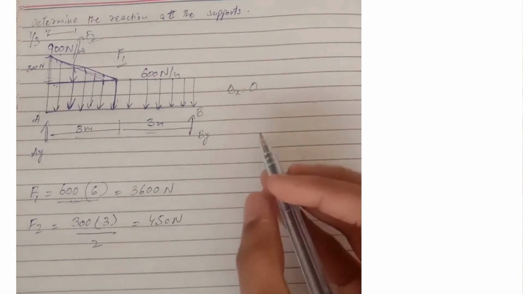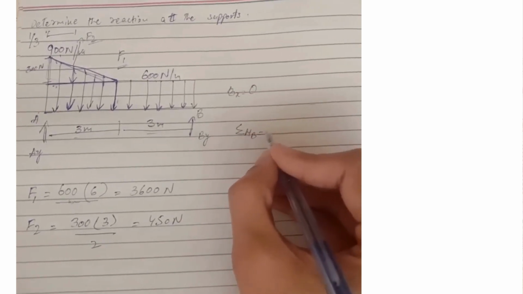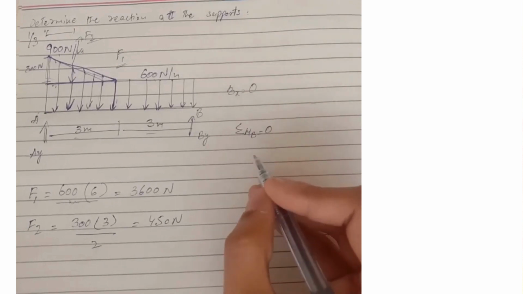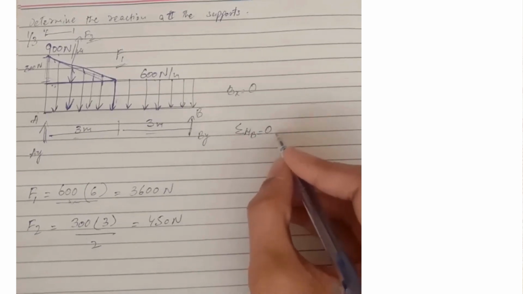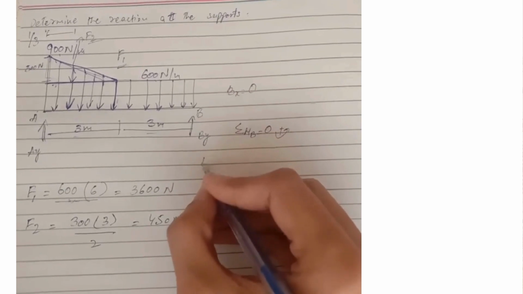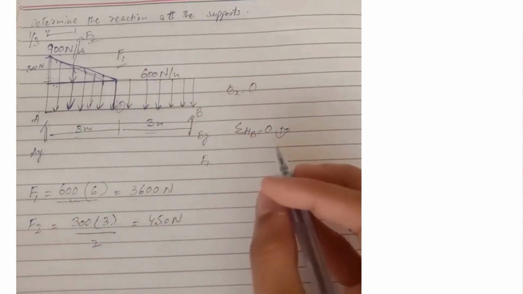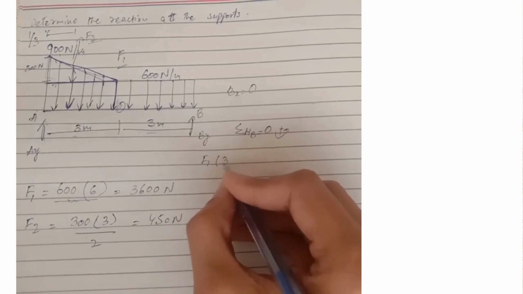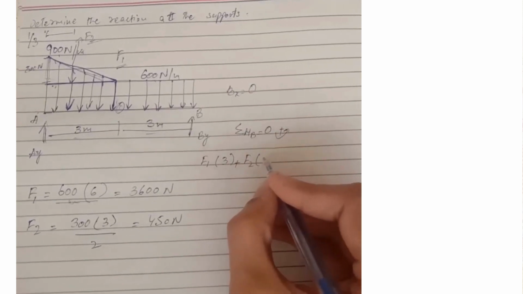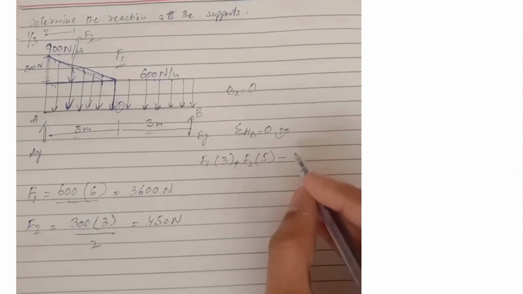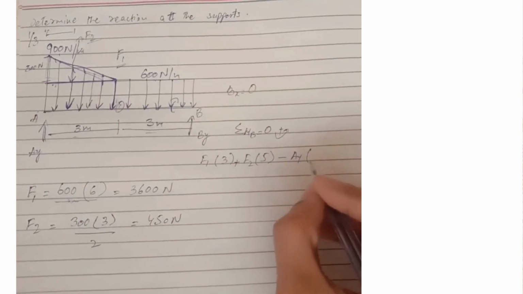So let's find the Ay first. The sum of the moments at B is equal to 0, right? So let's assume counterclockwise is positive. The first moment created by F1 is given by the distance times F1. So this is F1 times 3, plus the moment created by F2, which is this distance, a distance of 5, of course, so it's F2 times 5, minus, because the Ay is turning this whole thing clockwise, so it's minus Ay times the whole distance, which is 6, and that is equal to 0.